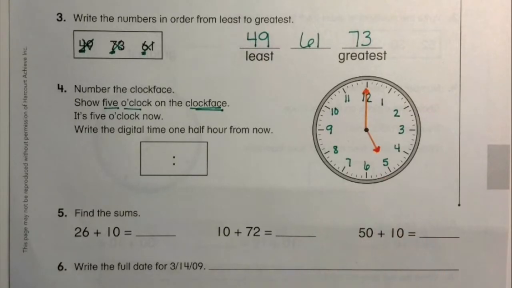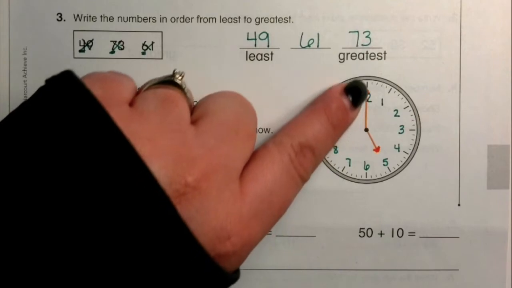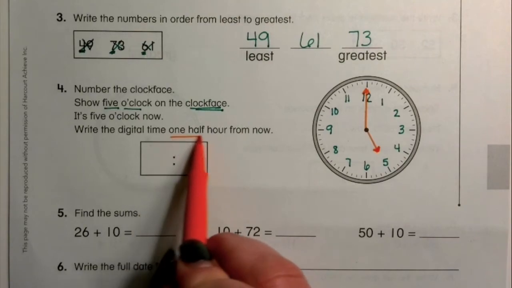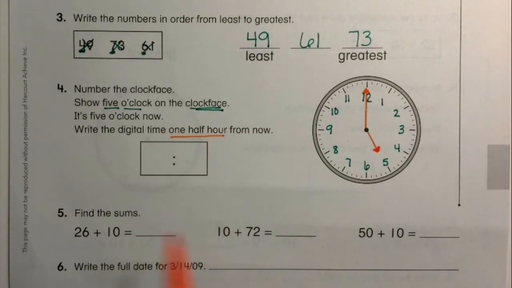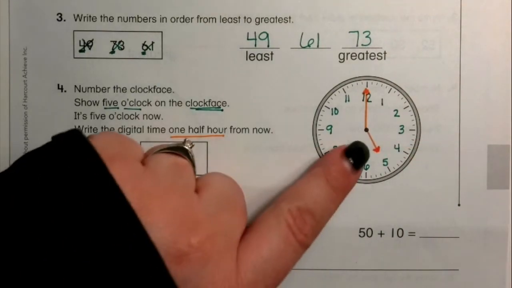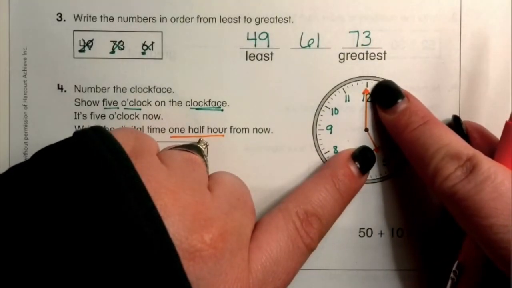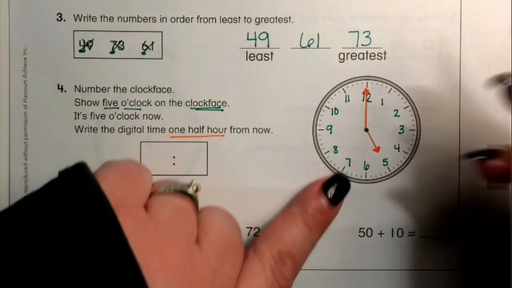You want to make sure that your hour hand is smaller than your minute hand. Minute hand, you can have it go right through your number. Your hour hand, absolutely not. Now, it's 5 o'clock now. What is the time 1/2 hour from now? We have to write that in digital time. Okay, so what happened here was we want to go 1/2 hour from where we are now. So my hour hand's going to move a little bit, and my minute hand has to move. If it's a 1/2 hour, that's halfway around the clock.